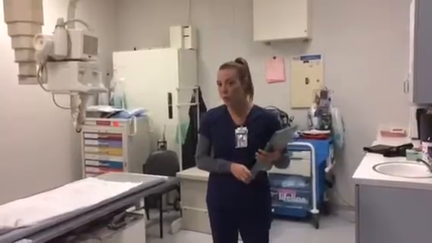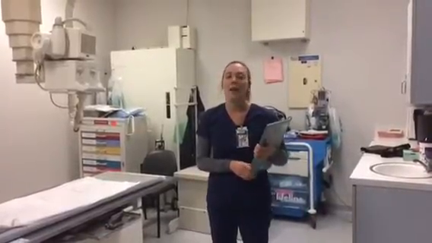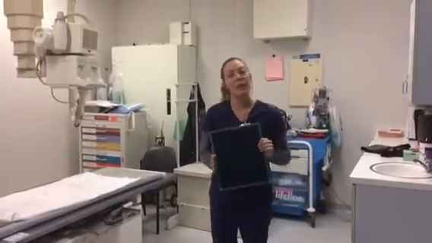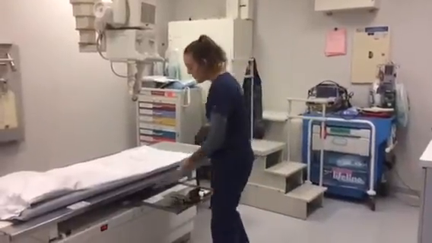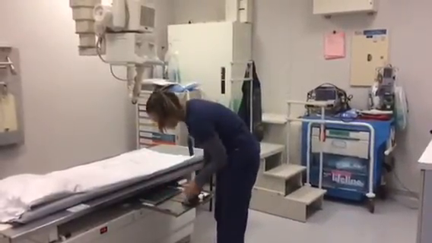For all three projections, we'll be using the same technique, and it's going to be a ballpark between 65 to 70 kVp, about 8 to 10 mAs, depending on the size of your patient. We'll also be using a 10 by 12 IR size for all three projections as well. We'll be using the table bucky.